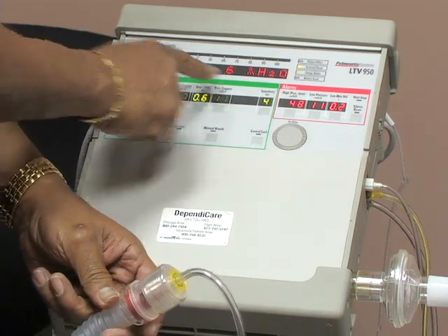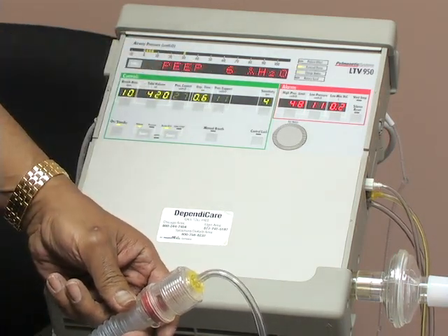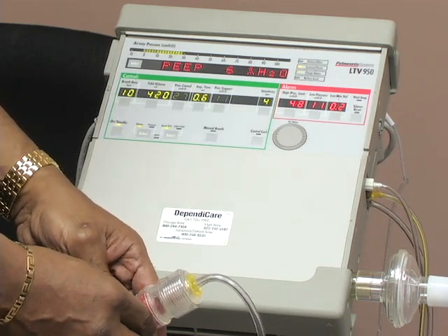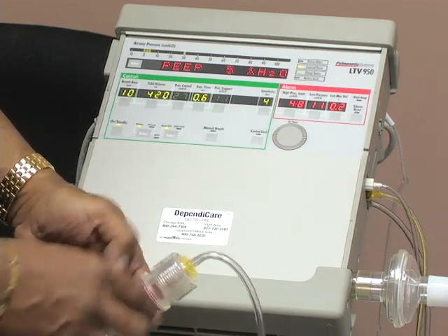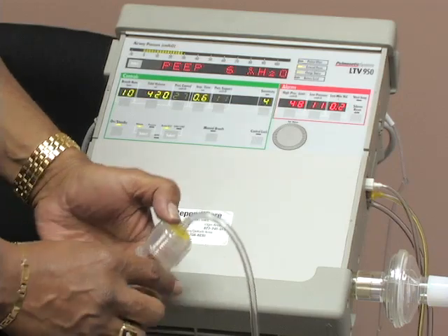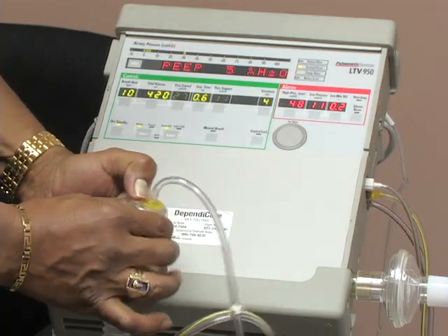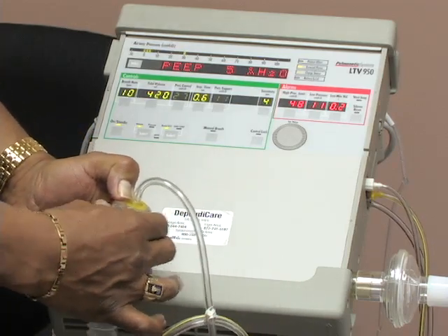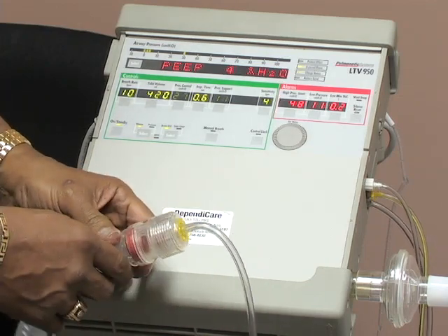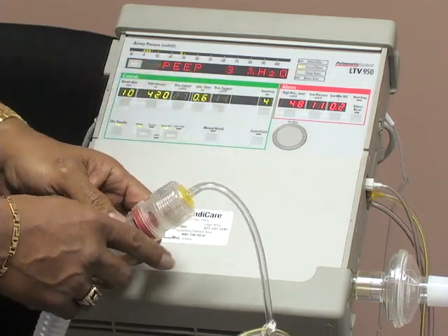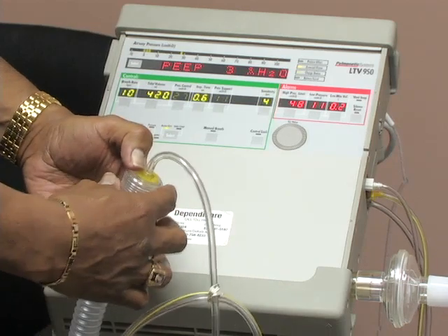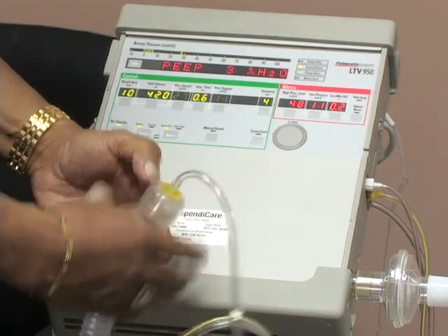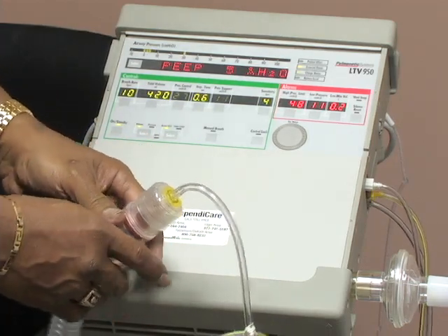As you see, I've just increased it from 5 to 6. 5 is the normal for most clients, but it could vary based on doctor's orders. To lower my PEEP, I would press down and turn it counterclockwise. Now we see we've lowered the PEEP to 3. Let's set it up a little higher to a normal value of 5.